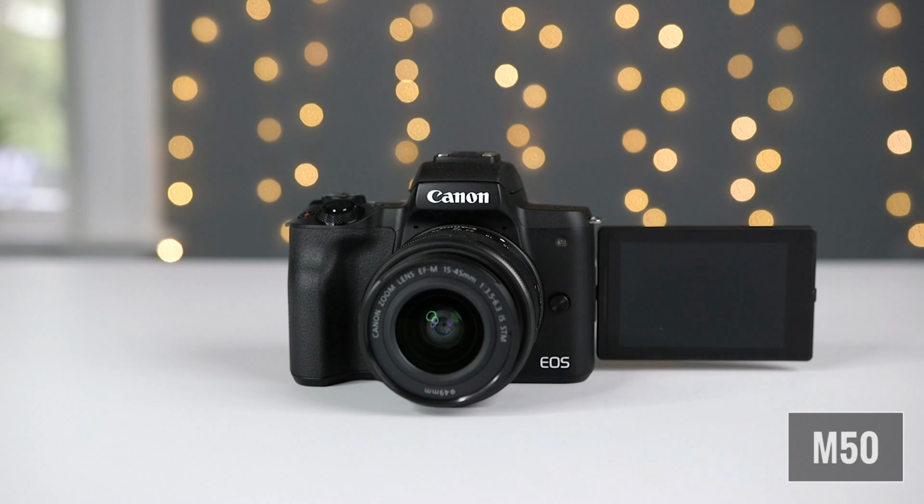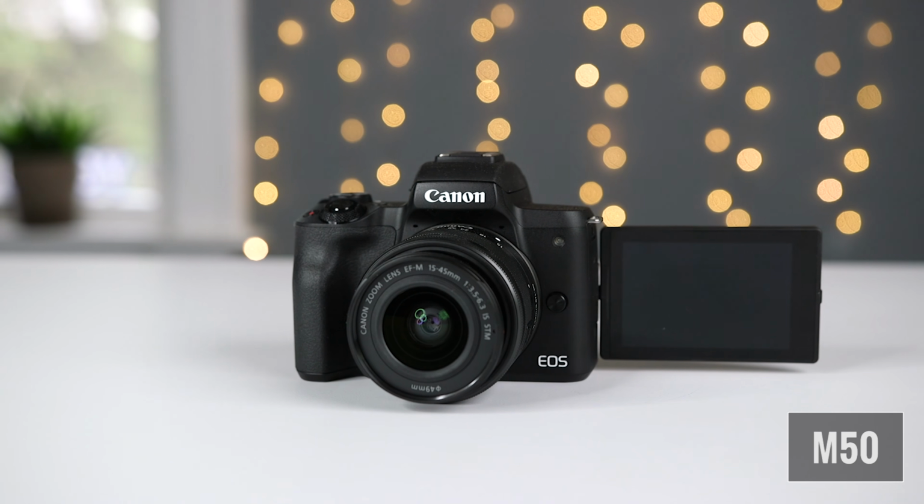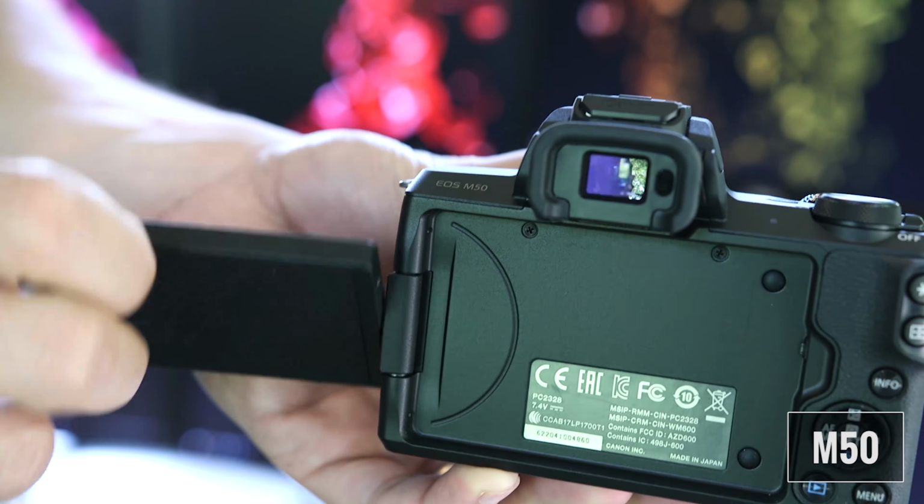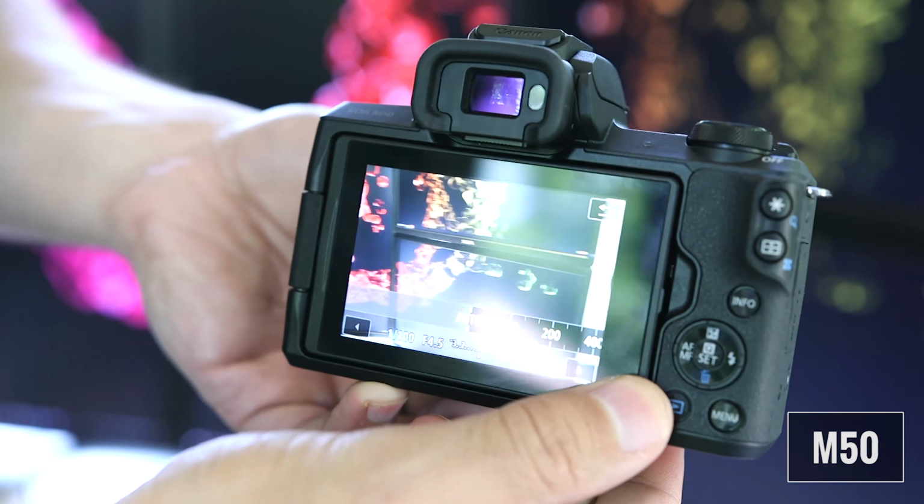The M50 has a fully articulating touchscreen, and it can be tilted up, down, and to both sides. Plus, it can be turned 180 degrees to face the front. If you take into account different types of photography, using the camera on a slider and on a gimbal, there's no question that the advantage here goes to the M50 in terms of screen positioning.